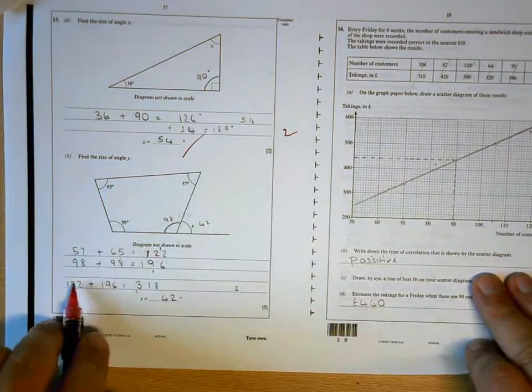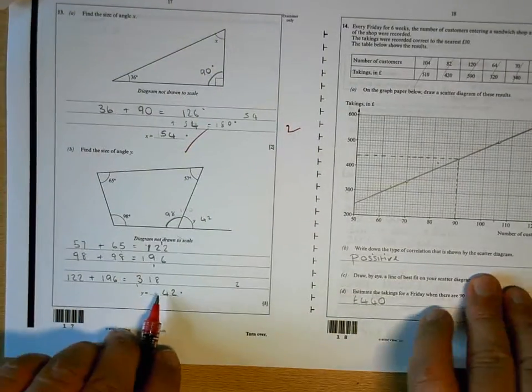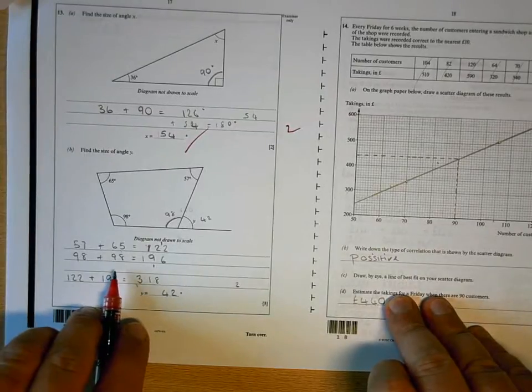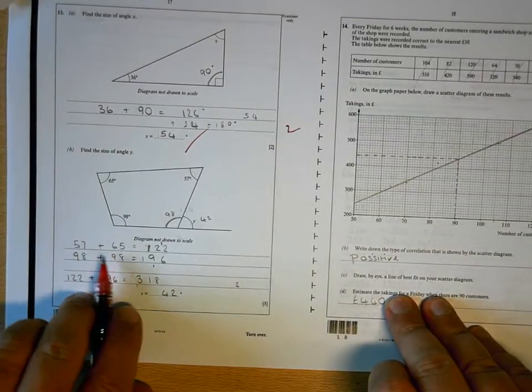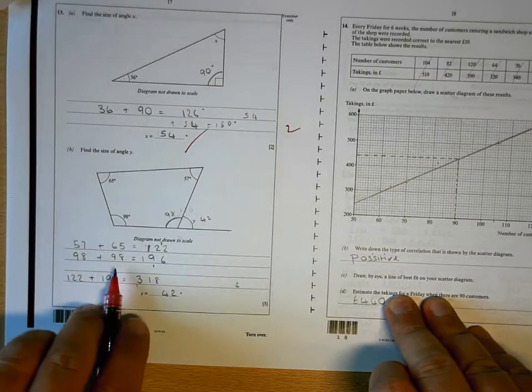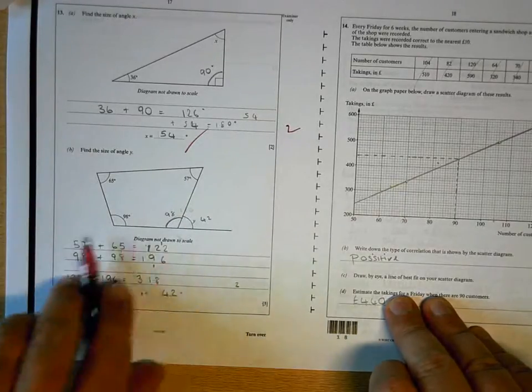For this one, 42 is wrong. What have you done wrong there now? So you've got 60, 57 and 65. 98 and 98. No, your method is wrong there.